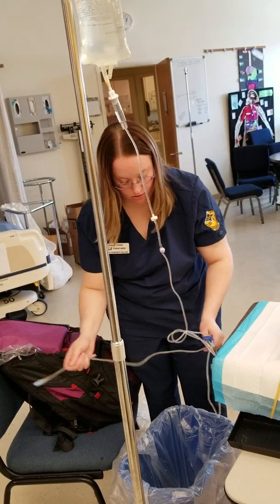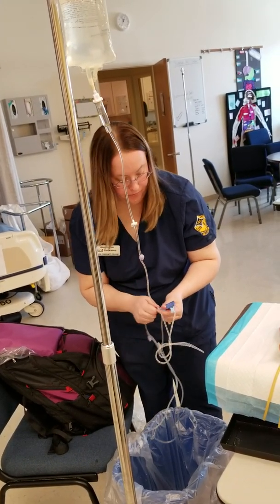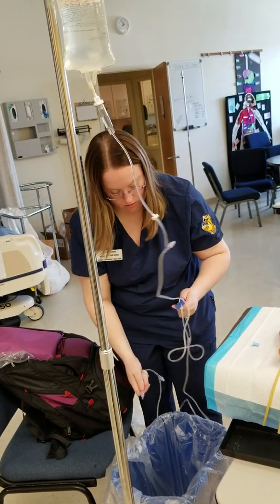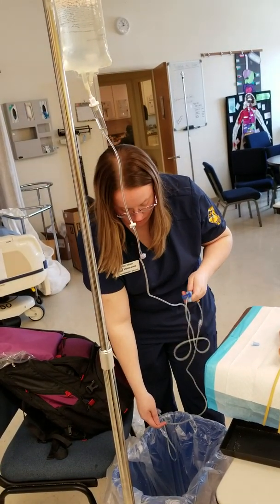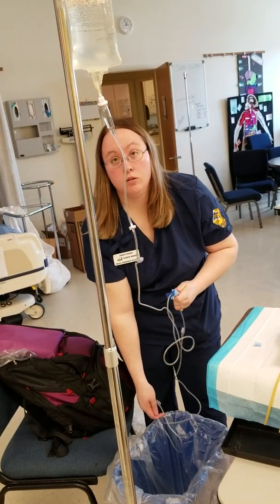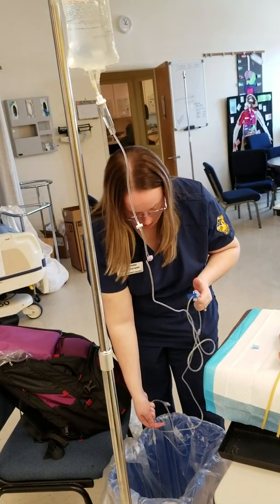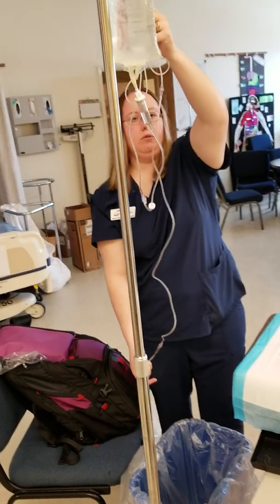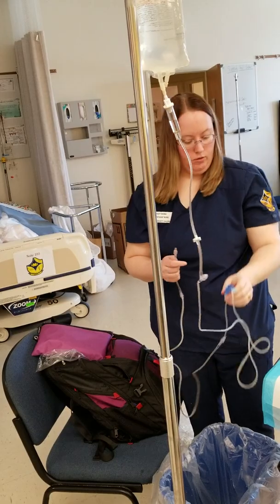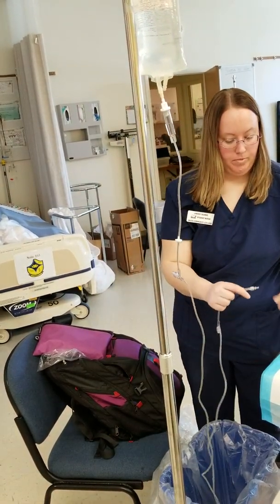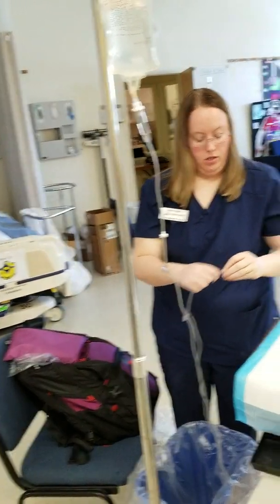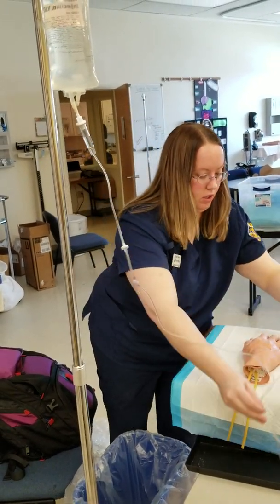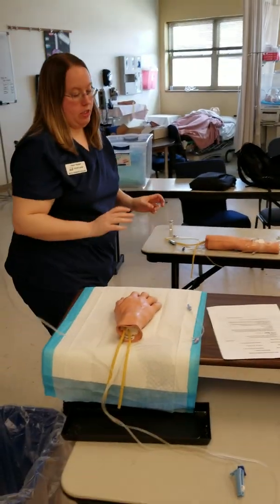Tubing, my cap to prime the tubing, making sure that there's no air bubbles. Place the cap. And I'm going to again wash my hands. Go to my patient.